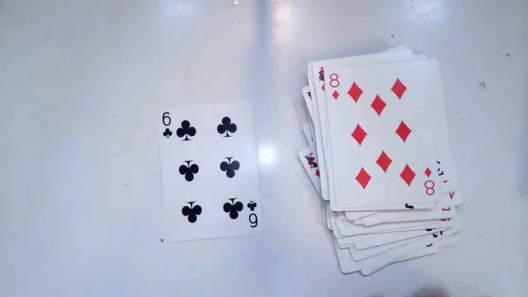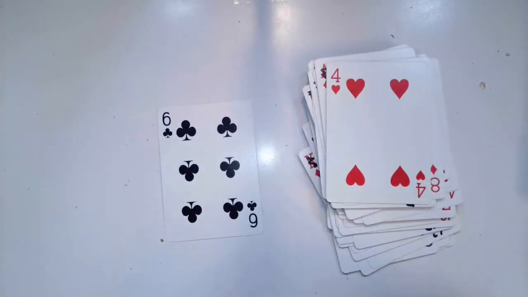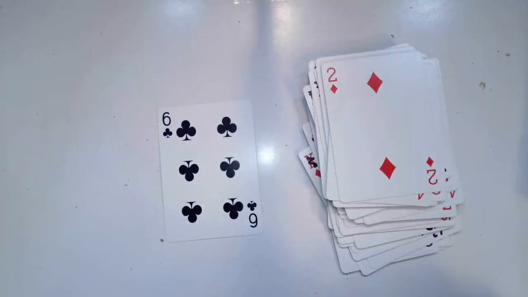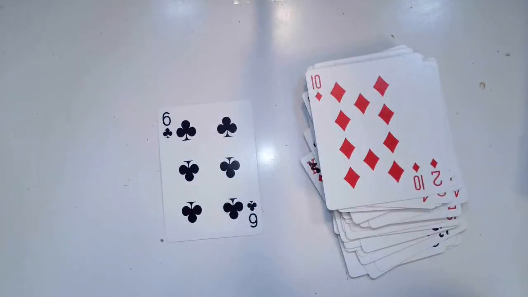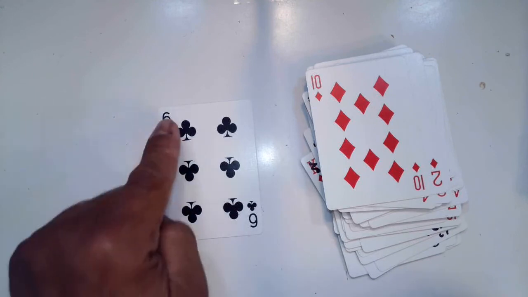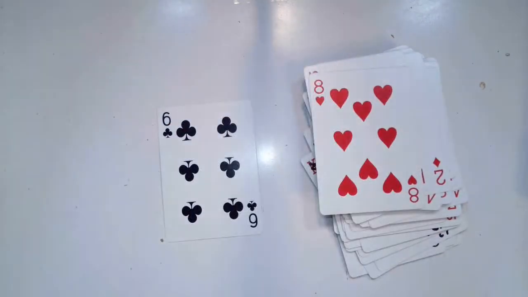6 times 7, 42. Memorize it. 6 times 8, 48. 6 and 8 is 48. 6 times 4, 24. 6 and 4 is 24. 6 times 2, 12. 6 plus 6. 6 times 10, 60. Add a 0. 6 times 8, 48. 6 and 8 is 48.